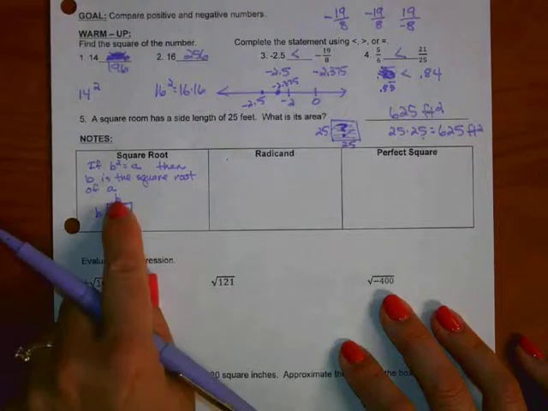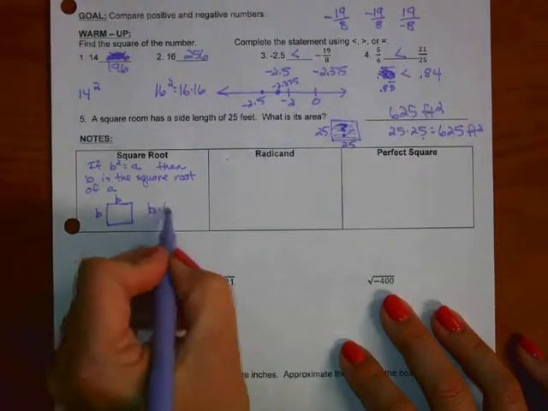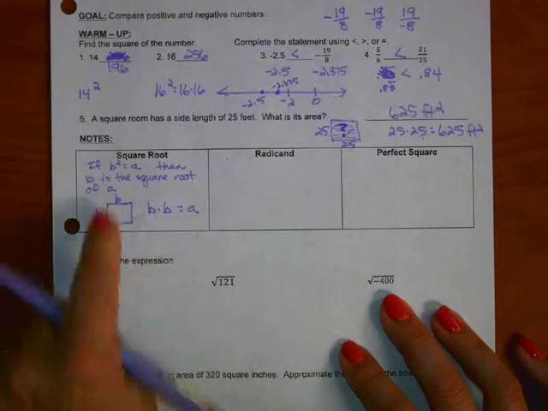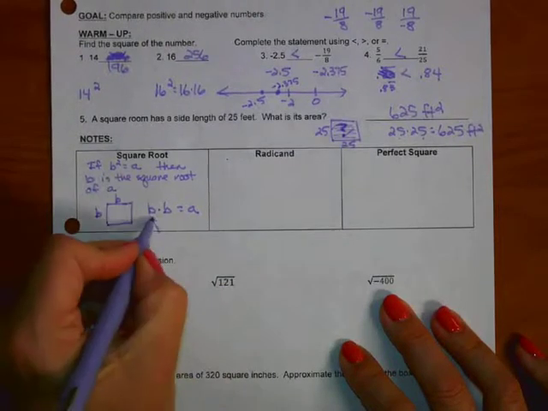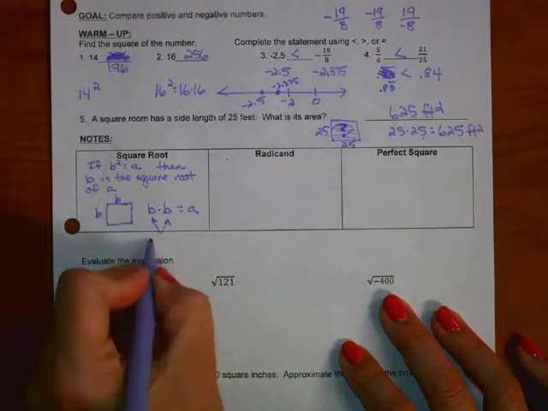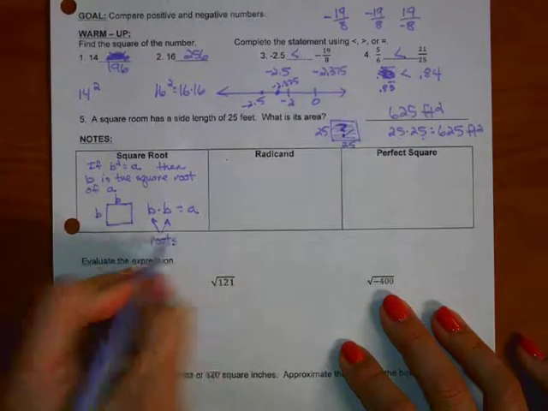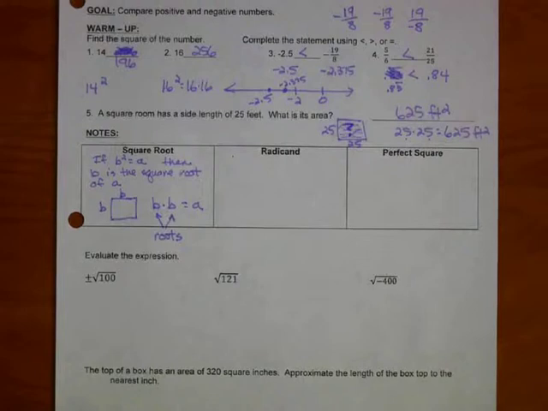B times B equals A, right? B times B equals A, which can be written as B squared. So these are the roots, the square root of A. That's what they mean by that. It's the square root. It's what the side length of the square is, if you want to think of it like that. What number times itself gives me A?